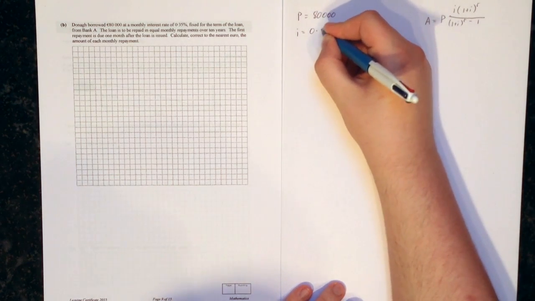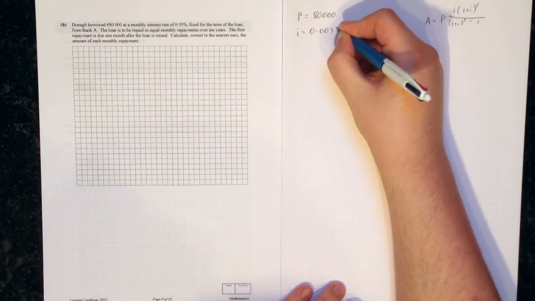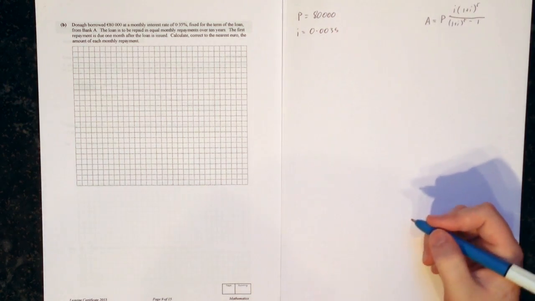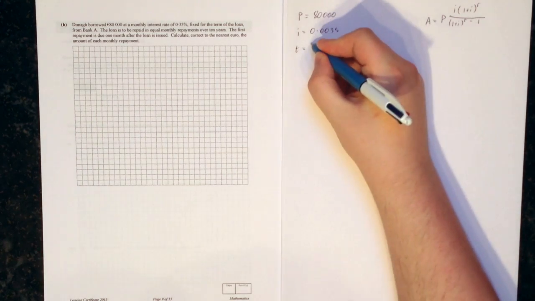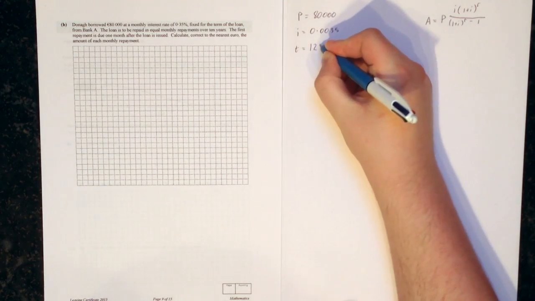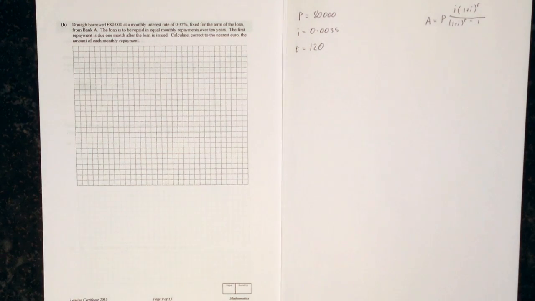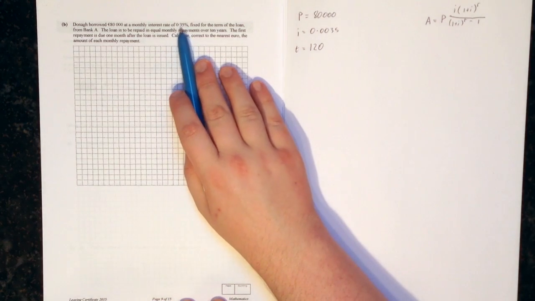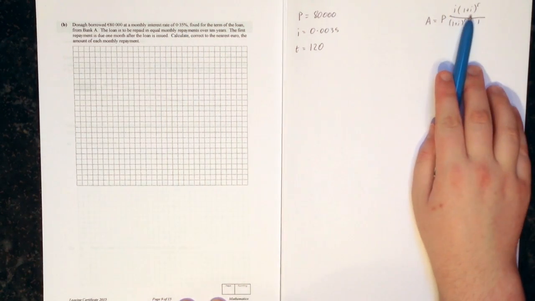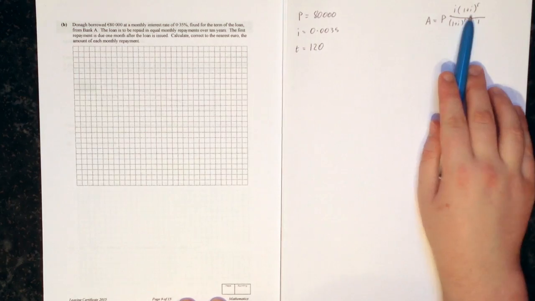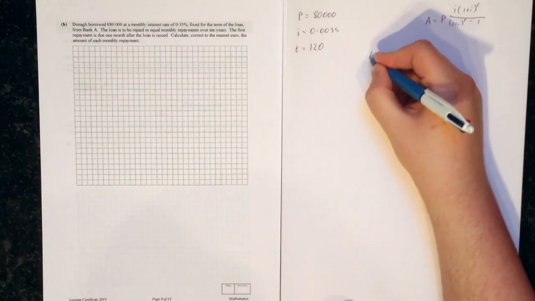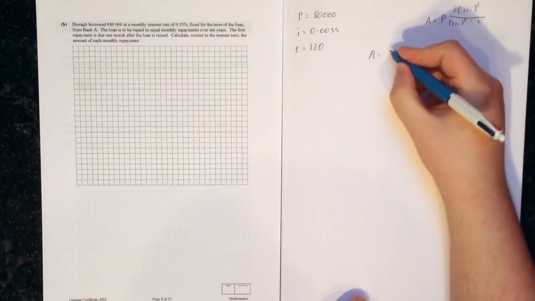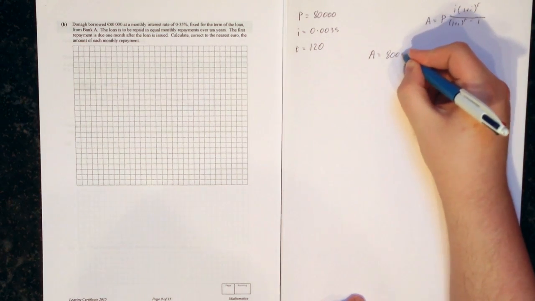So we want that as a decimal, so that's 0.0035. And the time will be equal to the number of months in 10 years, which is 120 months. The reason we have to break this down by month instead of just by year is because our interest rate is 0.35 per month. So the value of I here will be per month, so our time value has to also be in months.